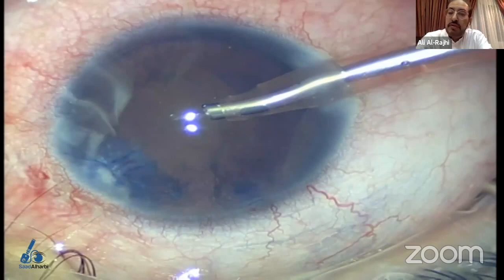Another way that has also been reported, rather than having the capsular tension ring go to the vitreous cavity, is to have the leading eyelet as a suture, so we can always pull it if it goes to the vitreous.